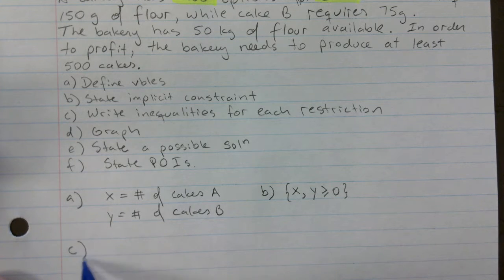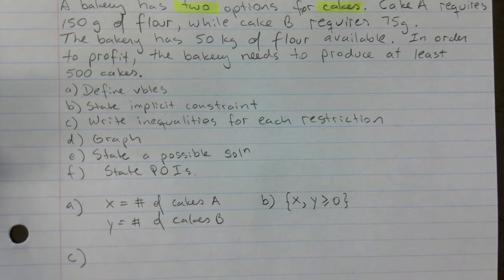Okay. So for C, we're going to write the inequalities. And that requires reading. The first thing I want you to try to find is the restrictions that are placed on you. Okay? So forget about how much is made or whatever. Look for restrictions because that's going to guide you and tell you how many inequalities are present.